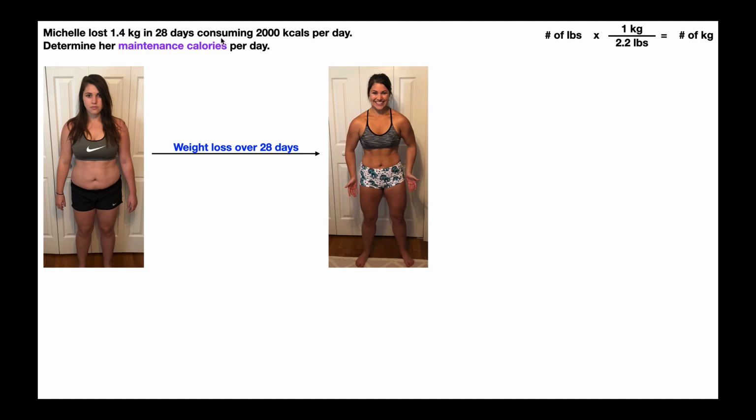And not that life is a word problem like this, but there's three key pieces of information that we need in order to determine maintenance calories. One, we need to know the amount of weight lost. Two, we need to know how many days or how much time it took in order to lose that weight. And then number three, we need to know how many calories were eaten per day over that time period in order to lose that weight. So, Michelle lost some weight in 28 days. How much? She lost 1.4 kilograms.